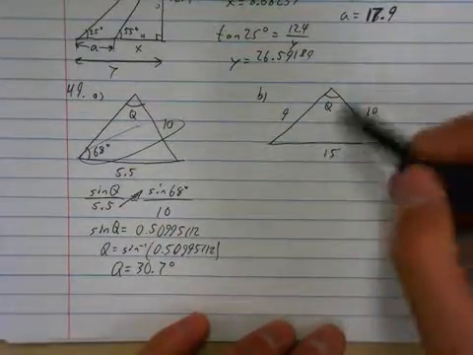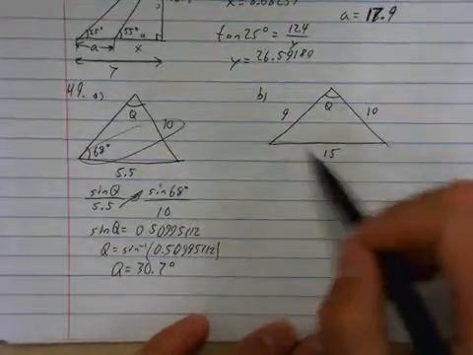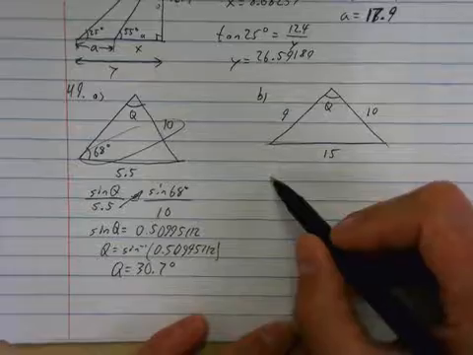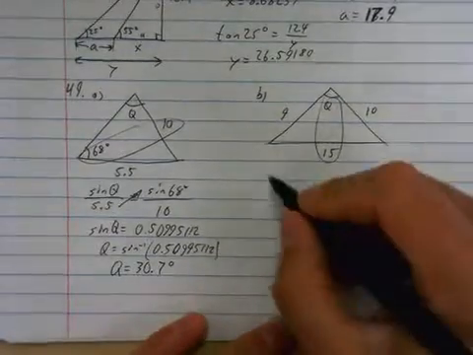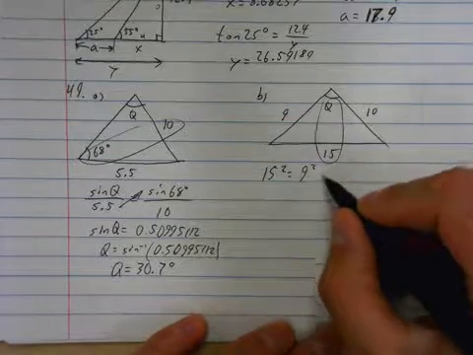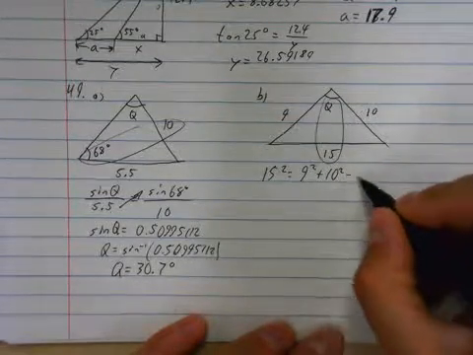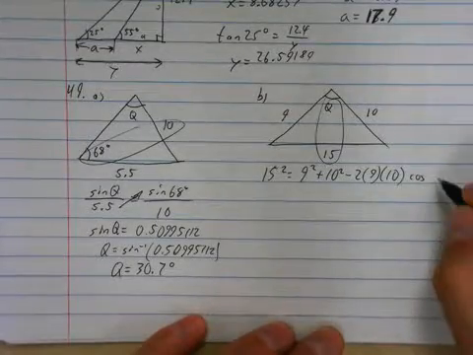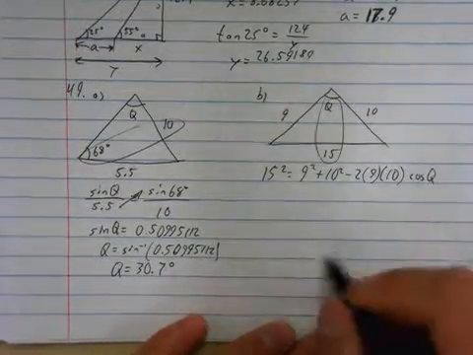Next one. I do not have known opposites. This is my side-side-side triangle where I need to use cosine law. Now, what goes on the left-hand side here? The 15 does. 15 squared equals, so 9 and 10 become the other two sides: 9 squared plus 10 squared minus 2 times 9 times 10 cos Q.